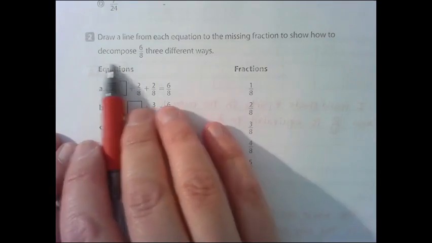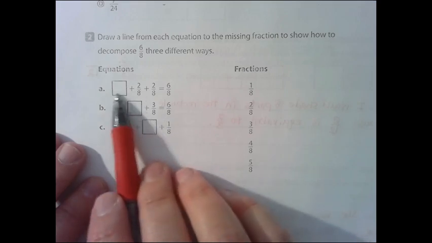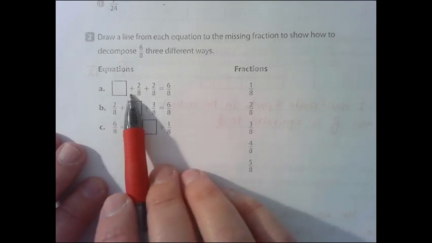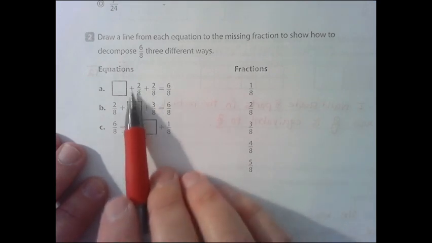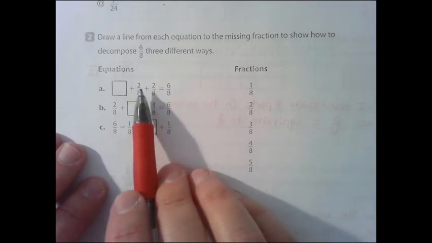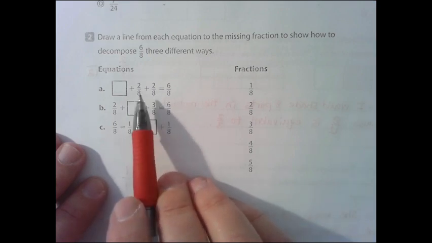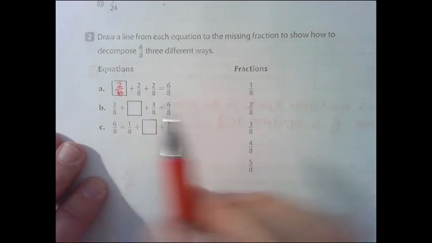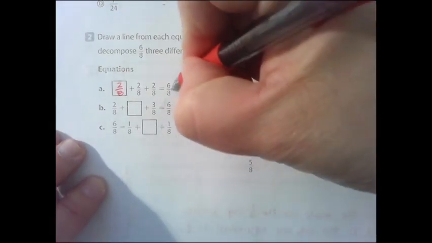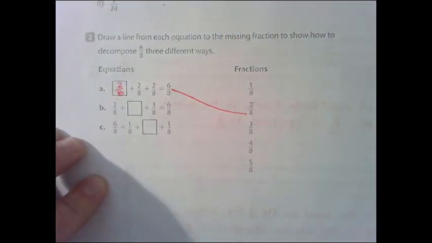All right, so with number 2, they're asking you to draw a line from each equation to the missing fraction to show how to decompose 6/8 3 different ways. So what we're going to do is ask ourselves what in the box, when you add it to the rest, will equal 6/8. So what I have is 2/8 plus 2/8 is 6/8. Well, I know that 2 plus 2 is 4, so 2 more 8ths would equal 6, right? Because 2 plus 2 plus 2 is 6/8. So I'm going to draw a line from this one to 2/8.